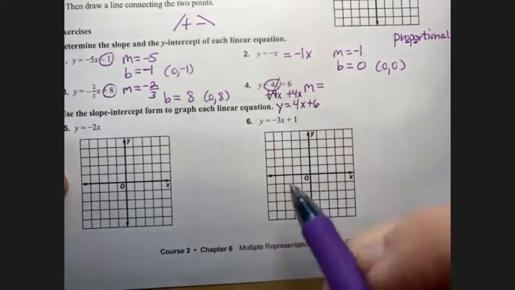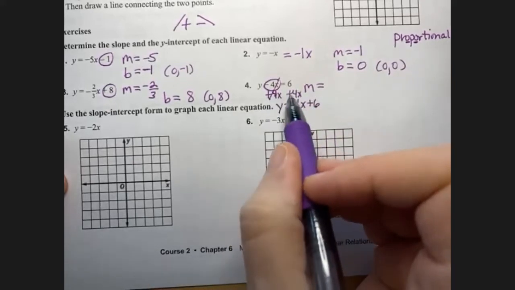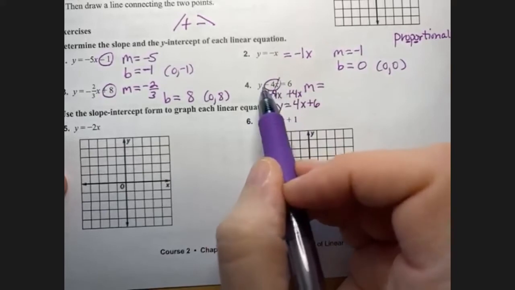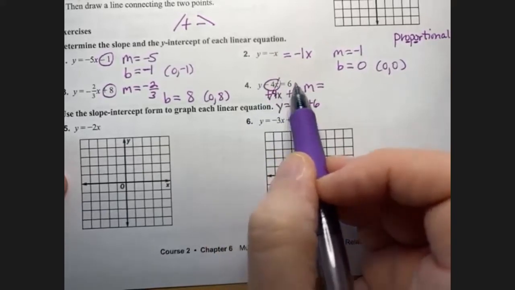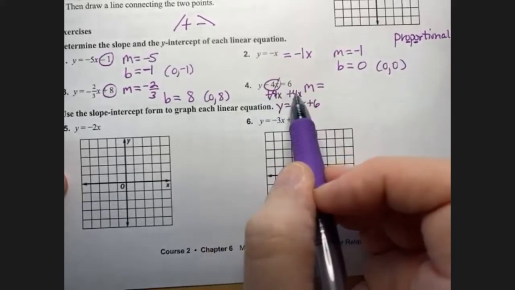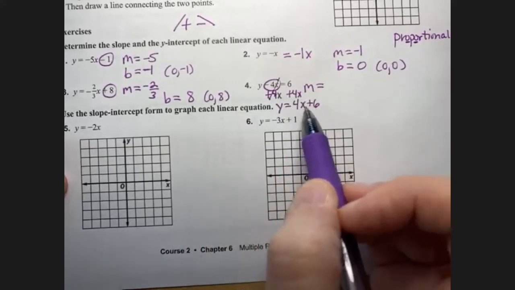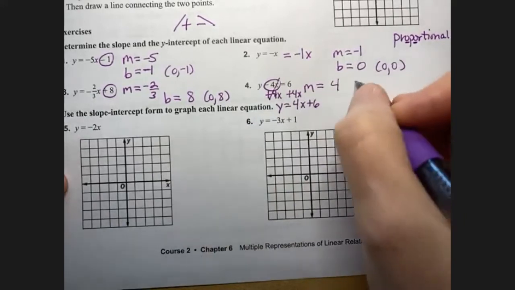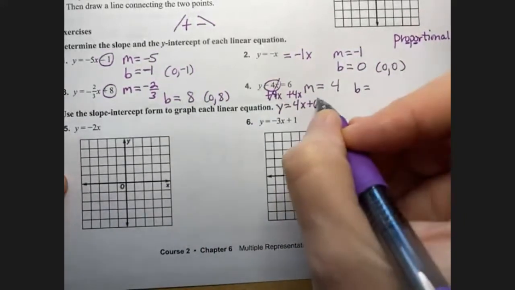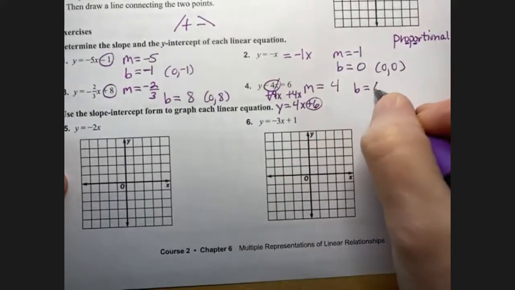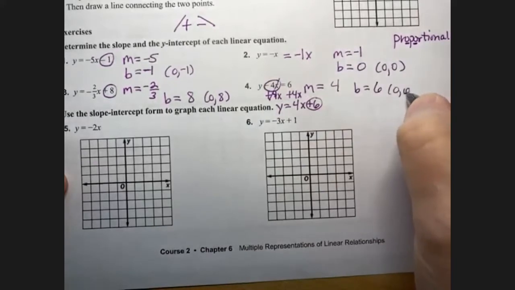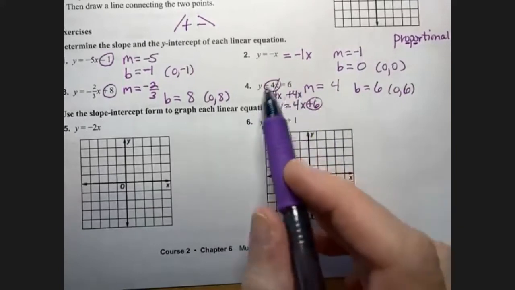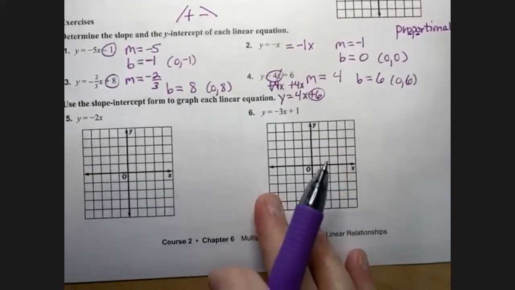So this one's a little tricky. You have to do a little equation work. You have to isolate the variable y by itself. So the opposite of subtracting 4x is adding 4x to put it on the other side. And so you wind up with 4x plus 6. So the slope's not negative, it's actually positive. And the b, or the y-intercept, is plus 6. So it'd be 6, so my ordered pair would be 0, 6. Tricky, tricky problem. Watch yourself on that one.